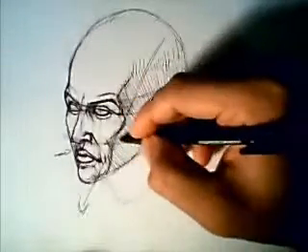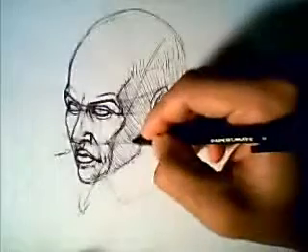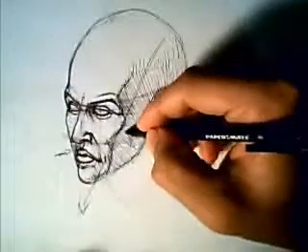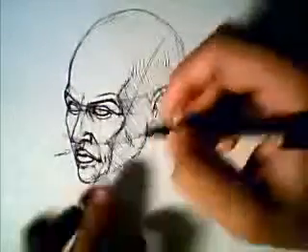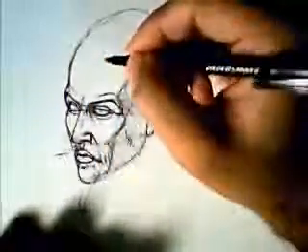This goes here, and then we also know that the muscle for that cheek where that gland was is obviously going to be over here. You can sometimes put a line here, depending on where you're drawing this, from what angle and what kind of shading you're doing.